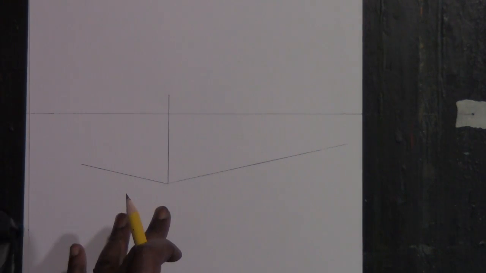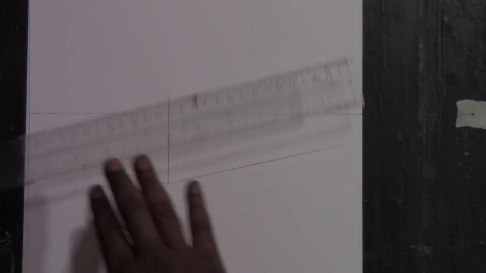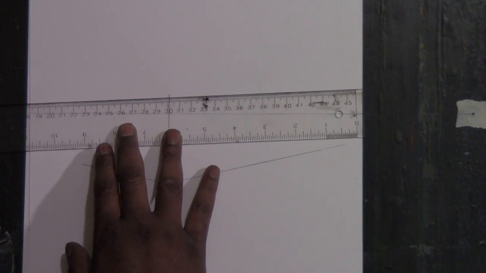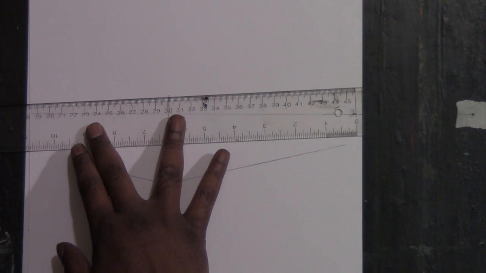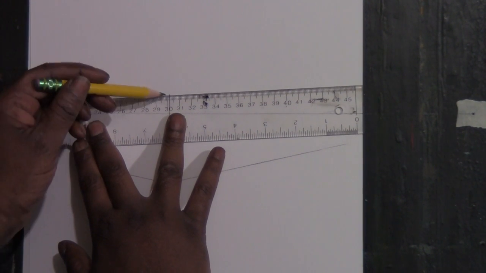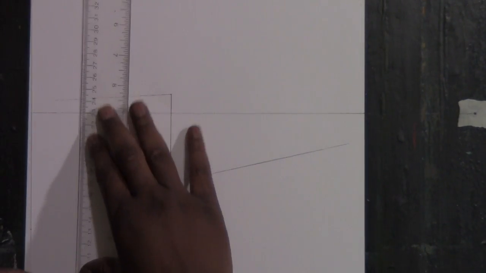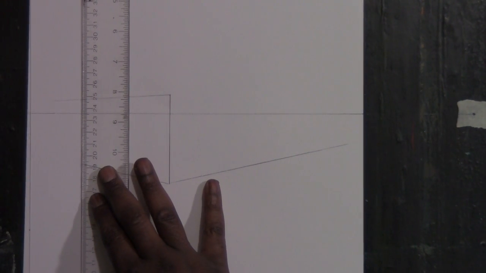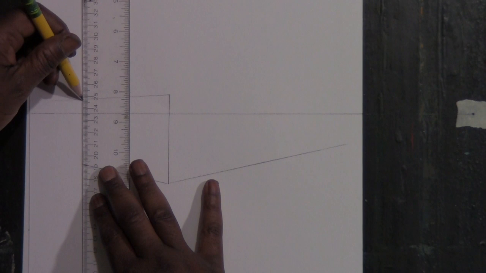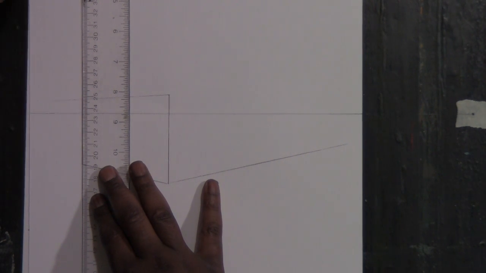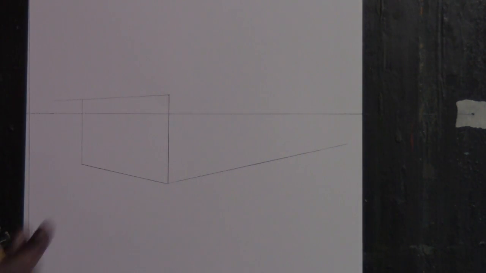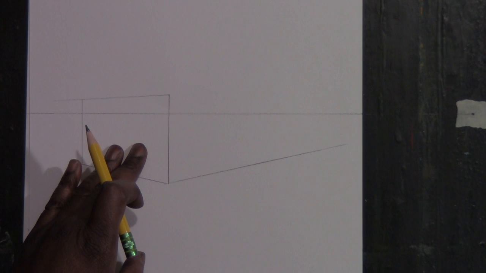Now, I want to show you something. To get the proper perspective of your building, you would start with your angle, and then I'm going to connect the bottom and the top. So that will be the door area of this cabin.